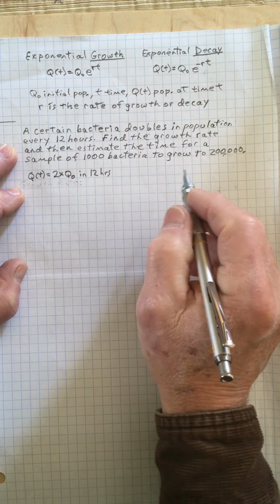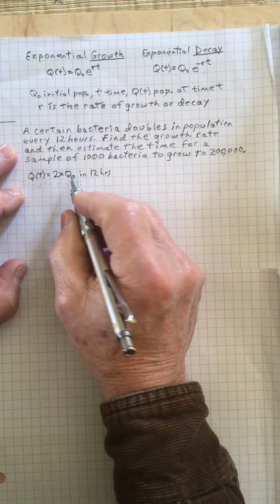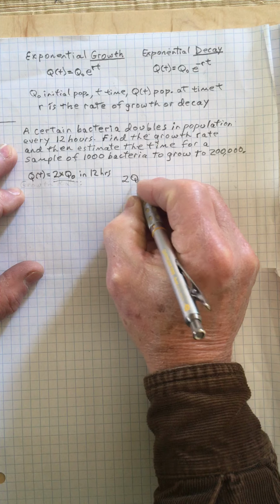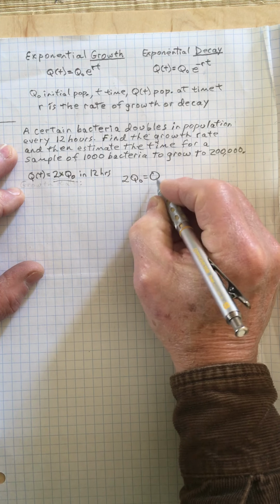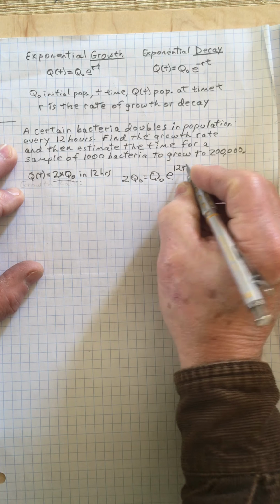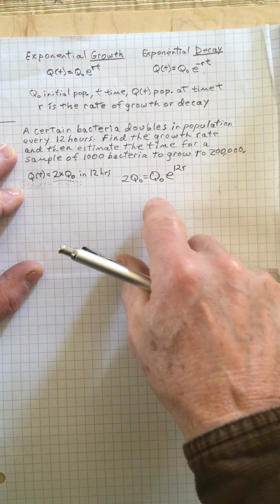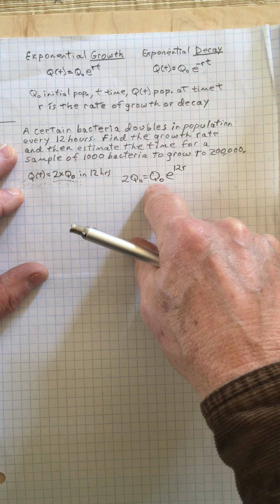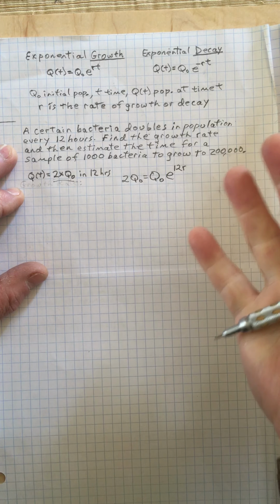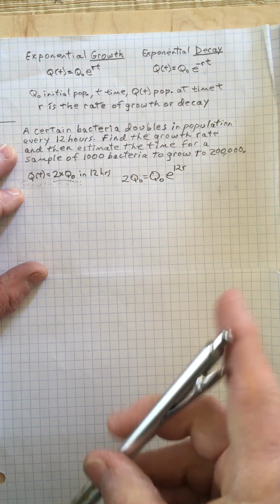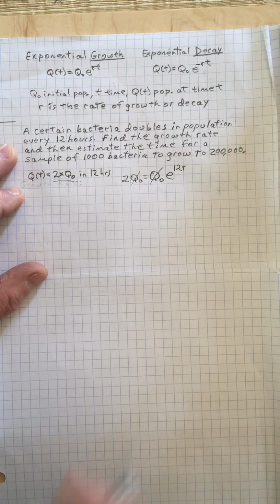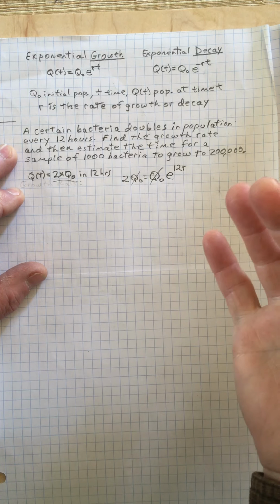And the way we plug in is this. Q of t equals 2 times Q0. So that goes here. Q0 is here. E to the... So again, let's look at that. If I start at Q0, it doubles in 12 hours. So that's how these things set up. They're all very similar to this. All right, and the beauty here is they cancel, so now I have one variable so I can solve.